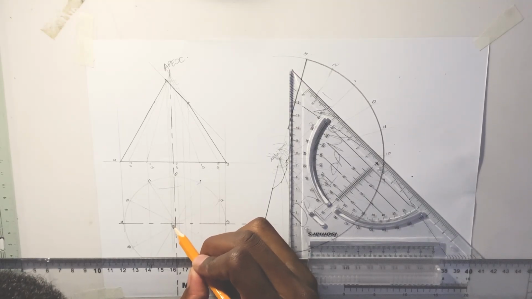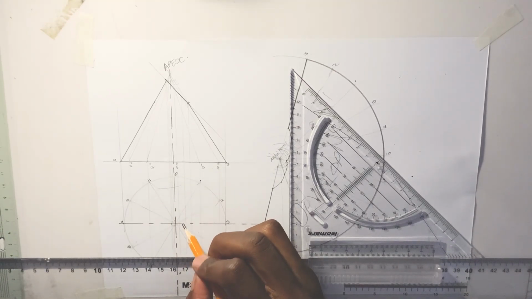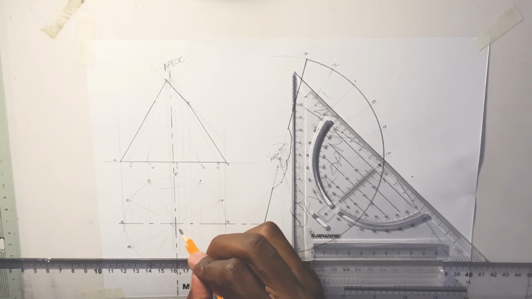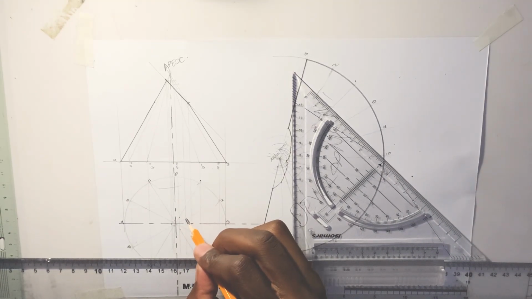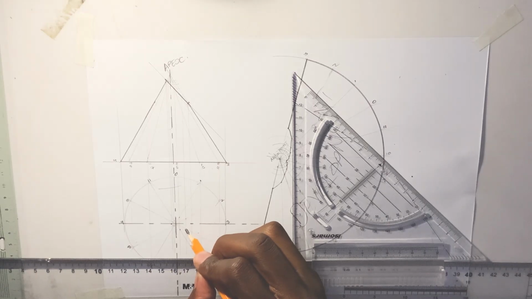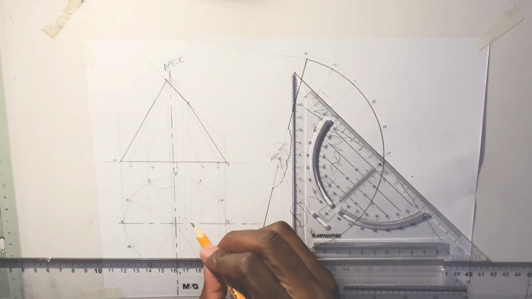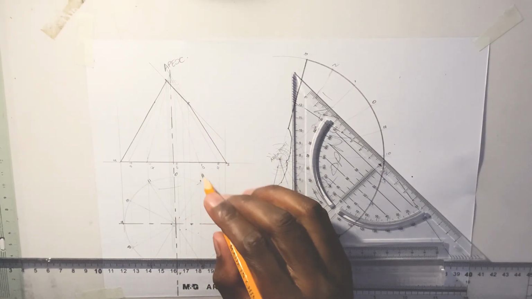Those lines are intersecting with those slant lines which were constructed on our plan. So now, as you can see, I'm marking those points. Then you go ahead and mark the last point, which is point 3. You take it down straight. That's where we have our point 3.